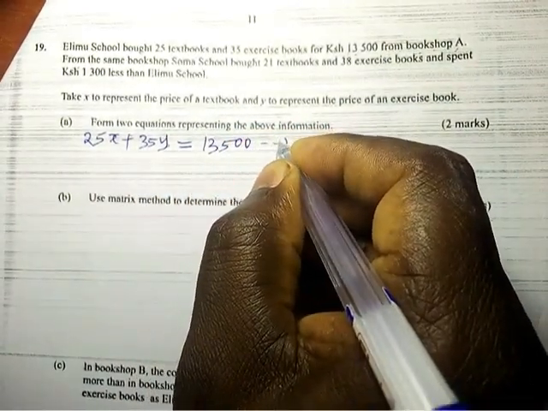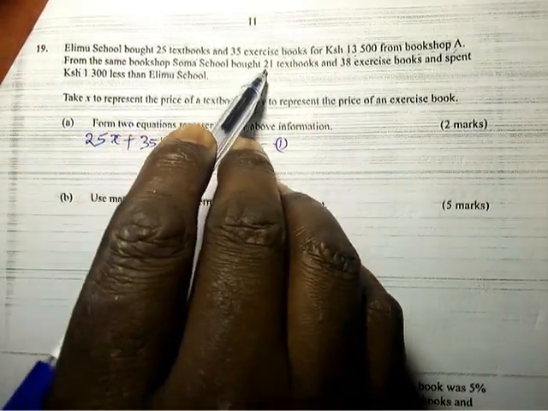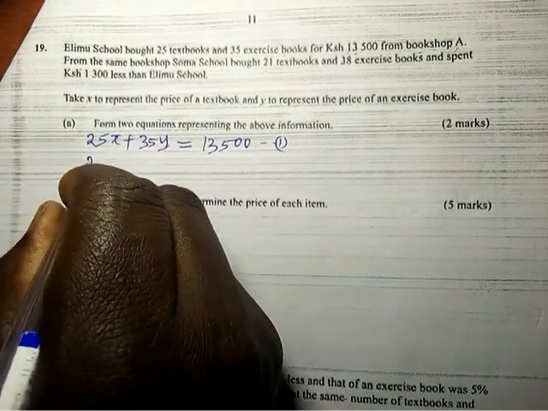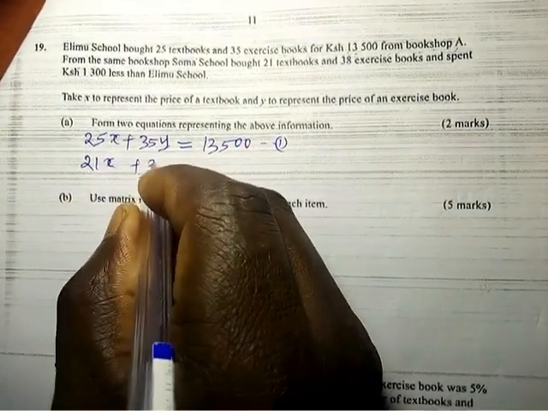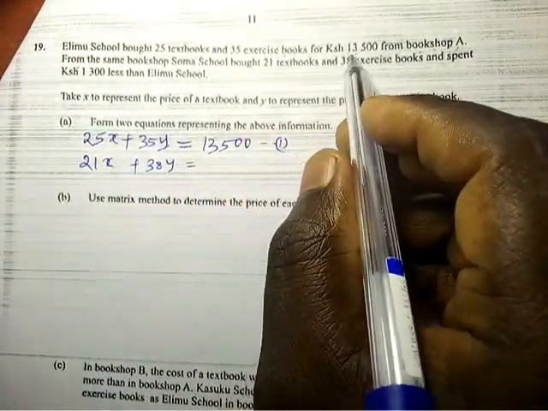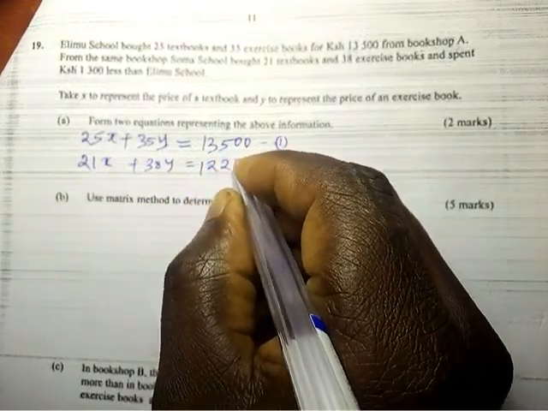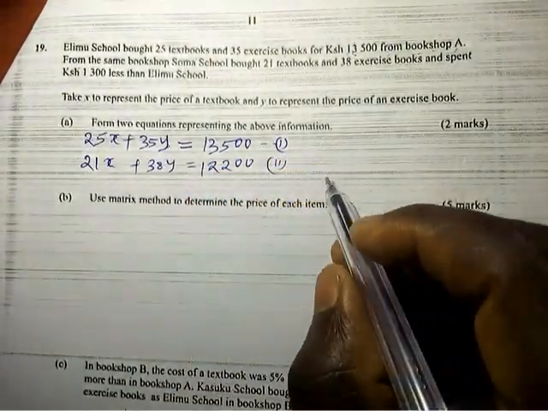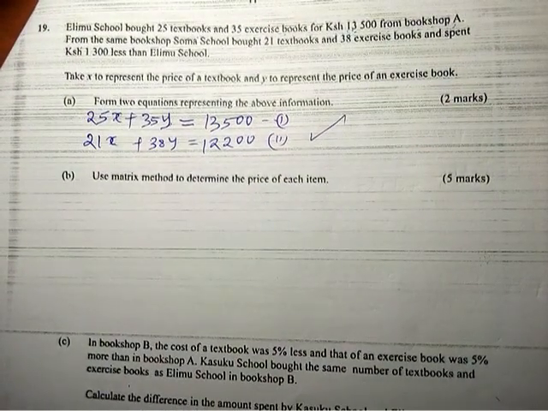That is the first equation. The second equation, these ones, they spend 21 X plus 38 Y, and they spend 1,300 less, so subtract 1,300 here, you will find it is 12,200. That is equation 2. So those are the two equations that you are supposed to make and get 2 marks.